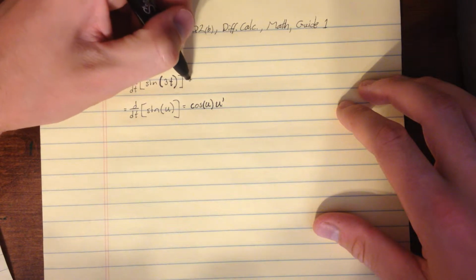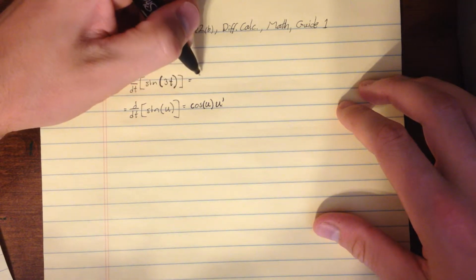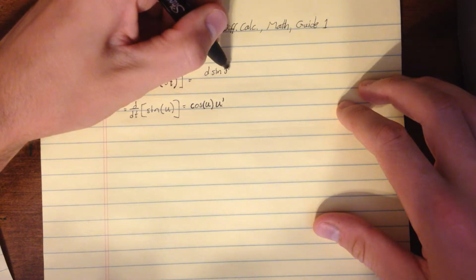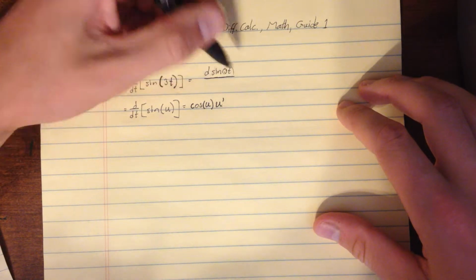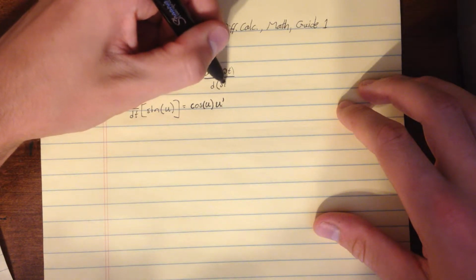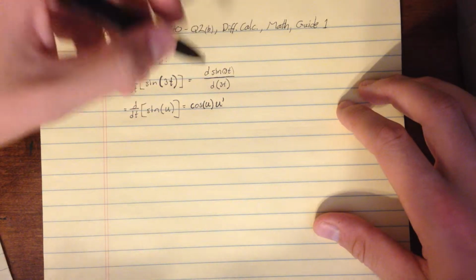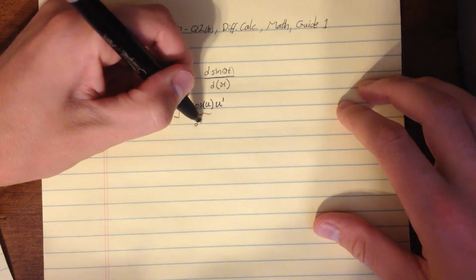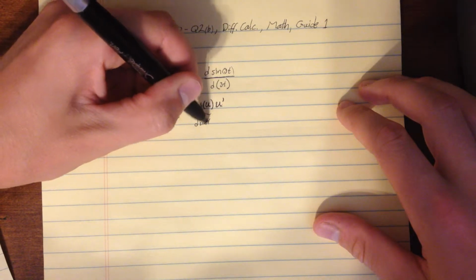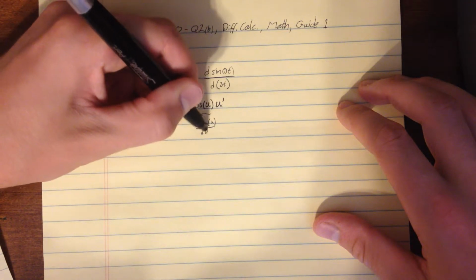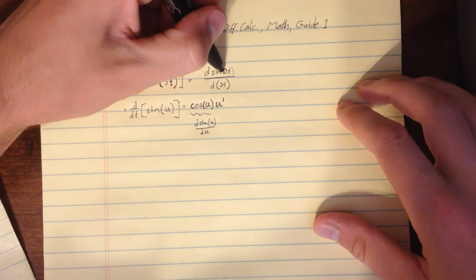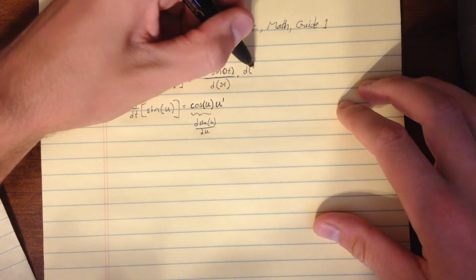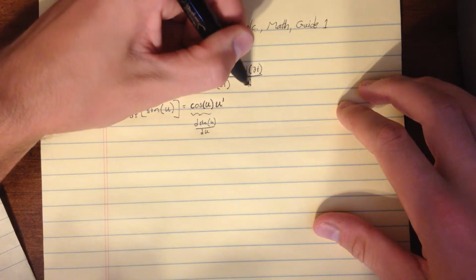So here we would say d sine of 3t, the derivative with respect to 3t, because this is just d sine of u du, where u is our inner function here, times d 3t dt.